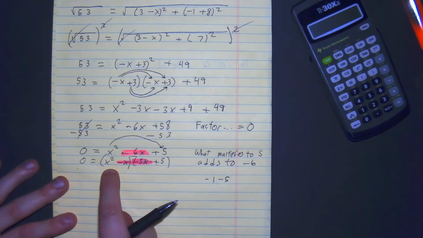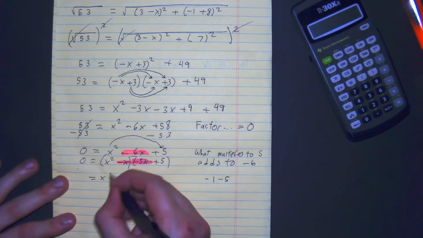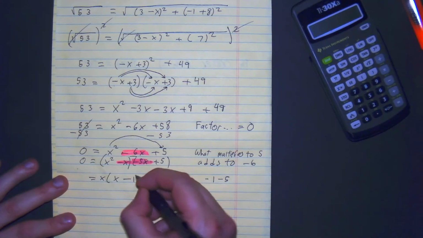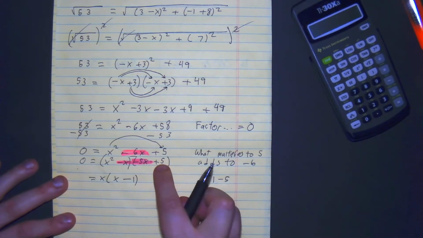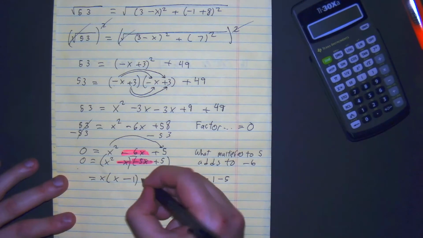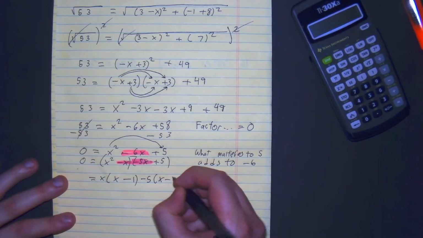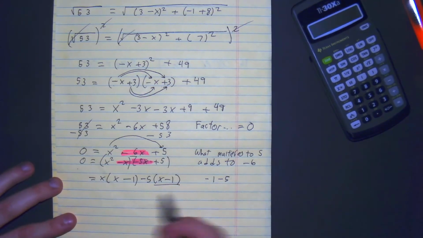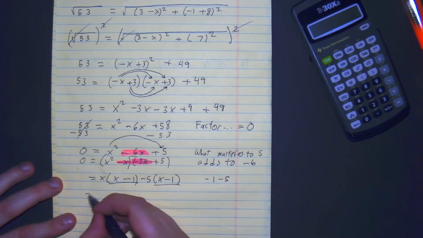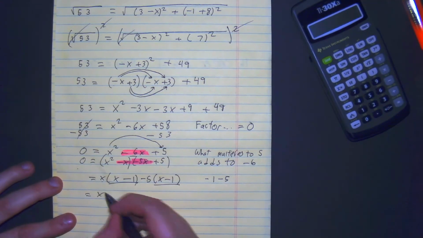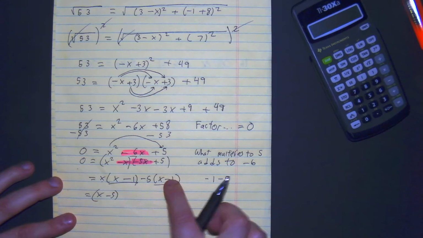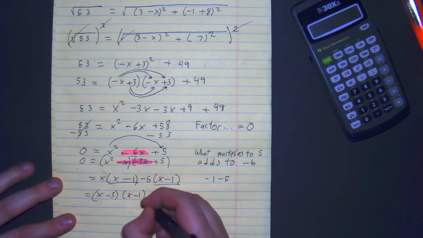What GCF do they have? They have an x, so this is x times x minus 1, and then what GCF do they both have? They have a negative 5 in common, so minus 5 times x minus 1. I know I did it right when both groups are the same, so this is equal to x minus 5 times x minus 1.